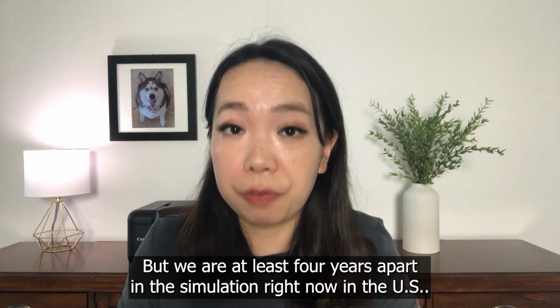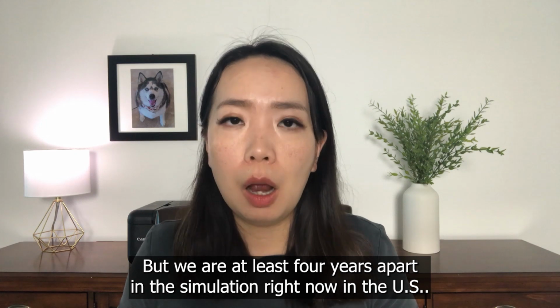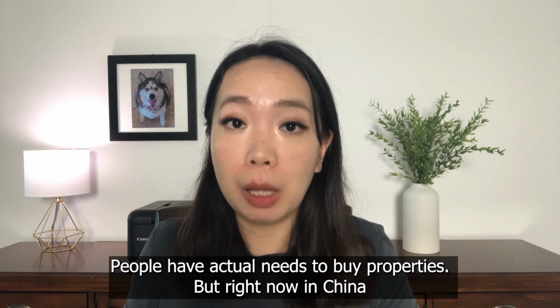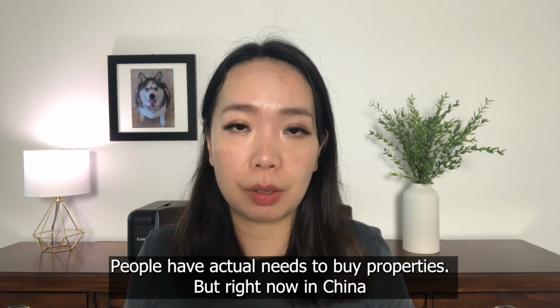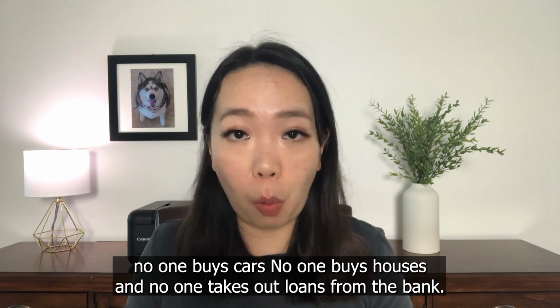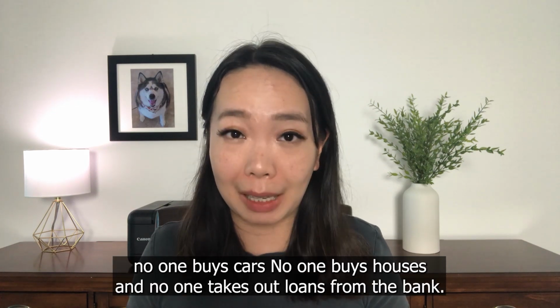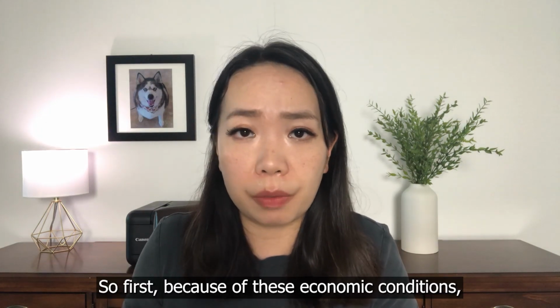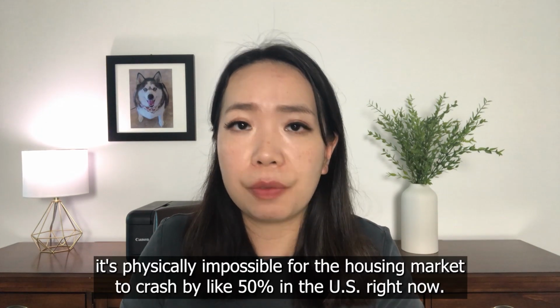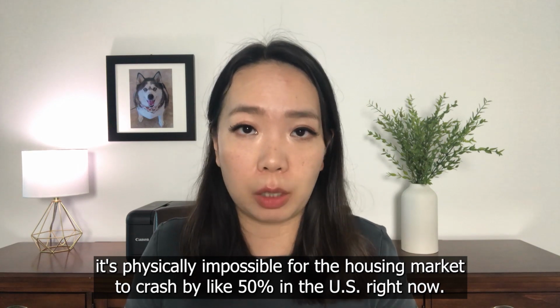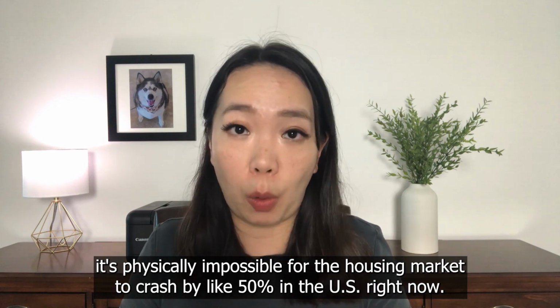But we're at least 4 years apart in the simulation. Right now in the US, people have actual needs to buy properties. But right now in China, no one buys cars, no one buys houses, and no one takes out loans from the bank. So first, because of these economic conditions, it's physically impossible for the housing market to crash by like 50% in the US right now.